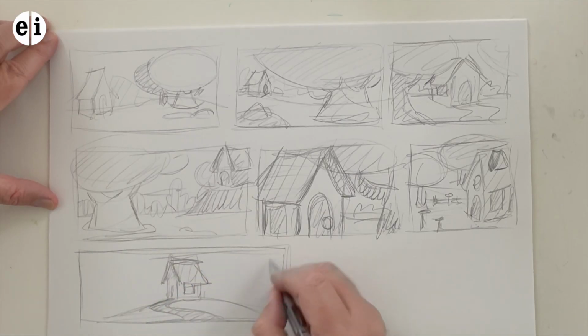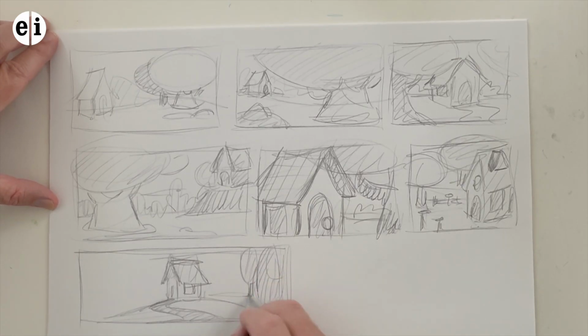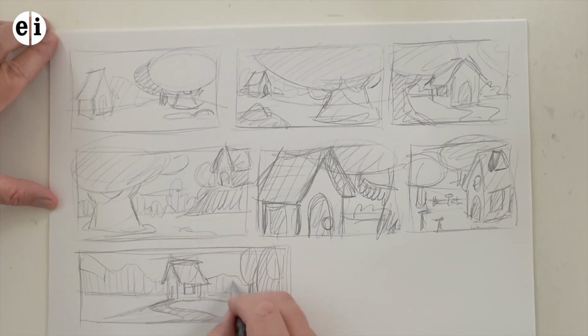All right. Let's do medium-sized trees here, almost in the mid-ground, not super foreground. Another one behind that one. So the house is standing all by itself. I'll put a hill there, and I put a big mountain in the background. That's it. Yeah, some big mountains back there. All right. Just sketching away. There we go.